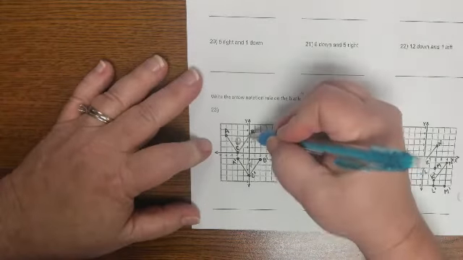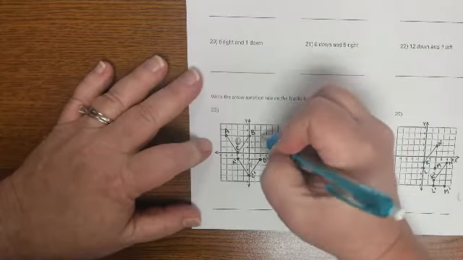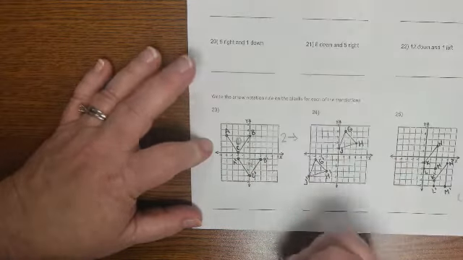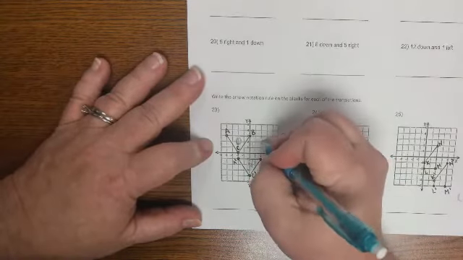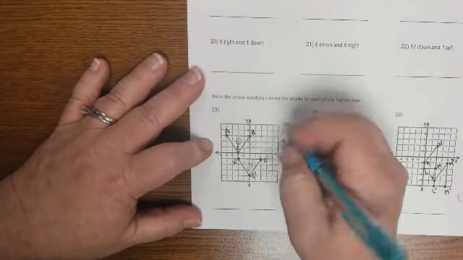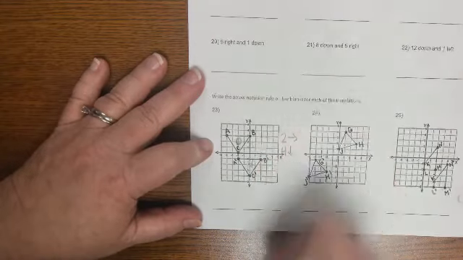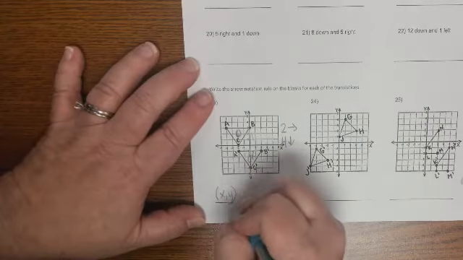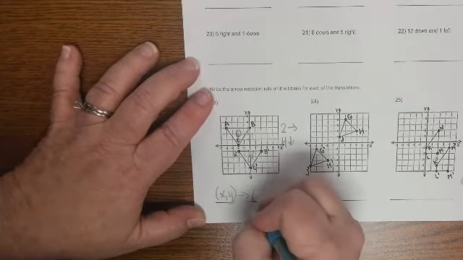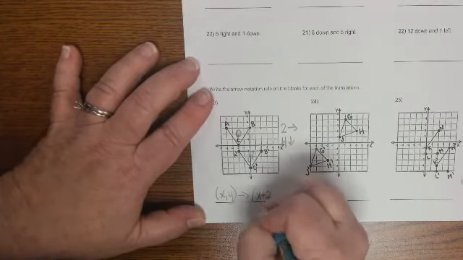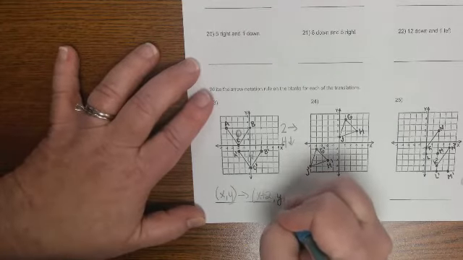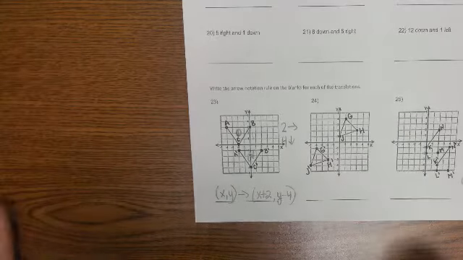So I'm going to move over 2 to the right. So I'm going to say 2, and I'm going to do an arrow right. Then it says 1, 2, 3, 4 down. 4 down. Now I'm going to write my rule. For every x and y coordinate pair, I'm going to move x 2 to the right, plus 2, and y subtract 4, minus 4. Okay?